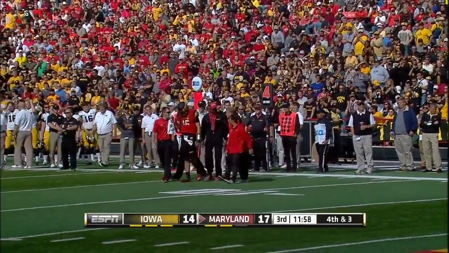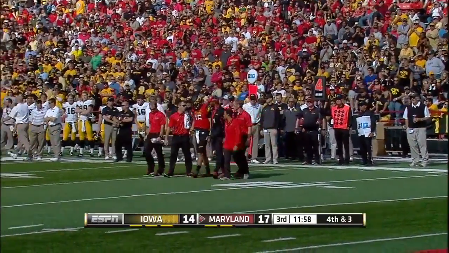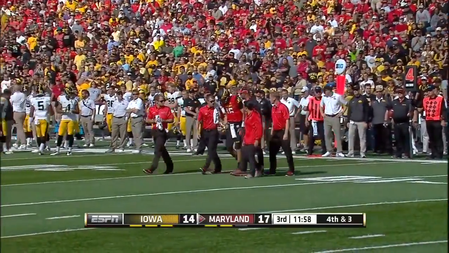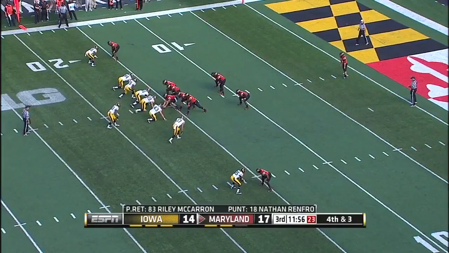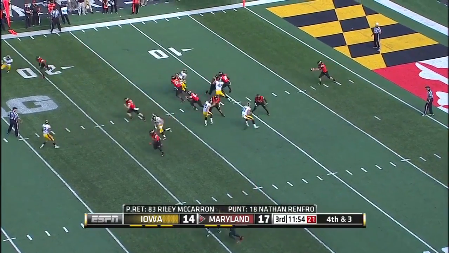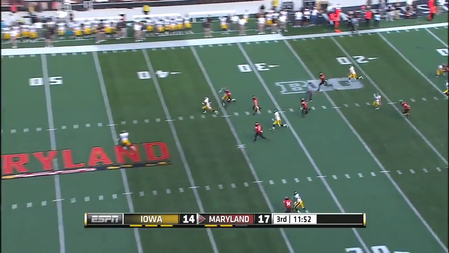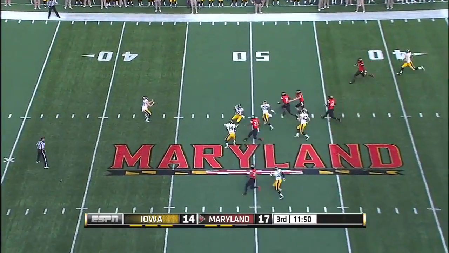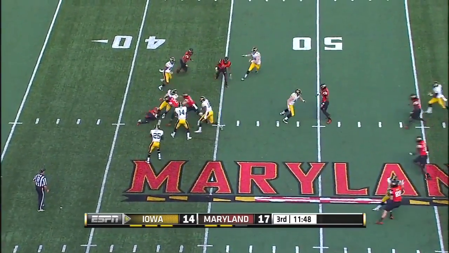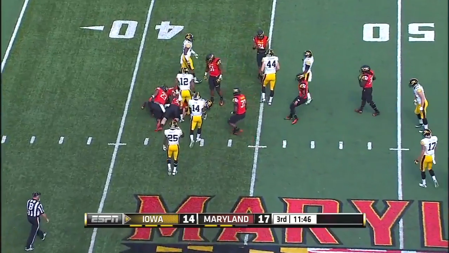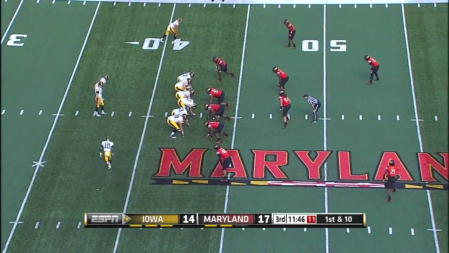For that hit on Brown. The other story, of course, here is that their second... Now the punting situation here for Maryland. Riley McCarron will field it at his own 43 and down. His offense back to work.